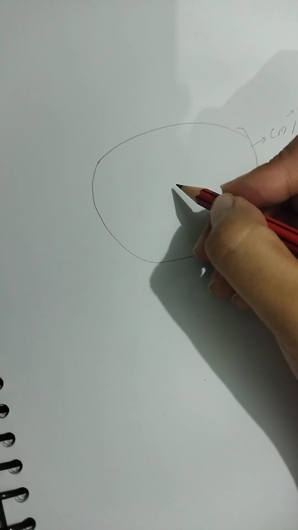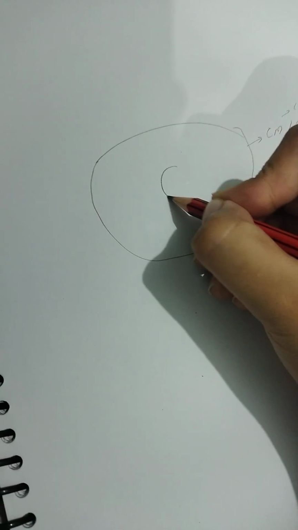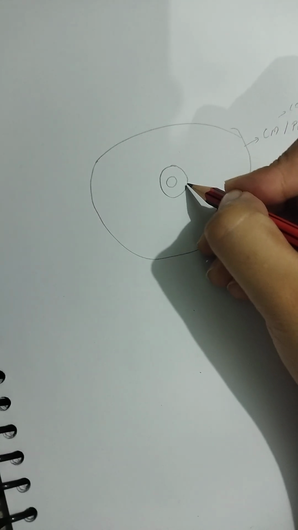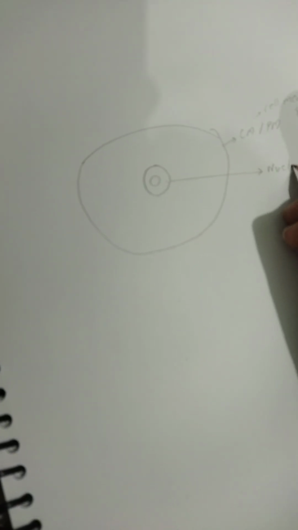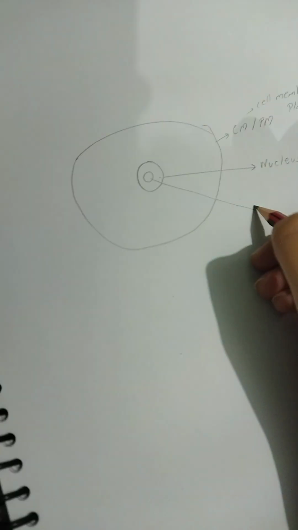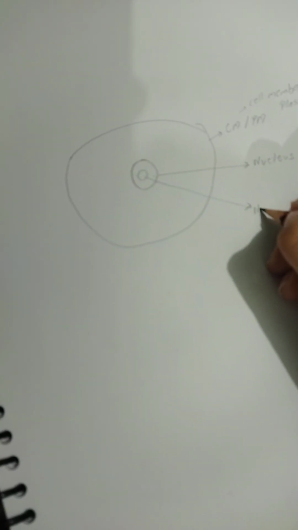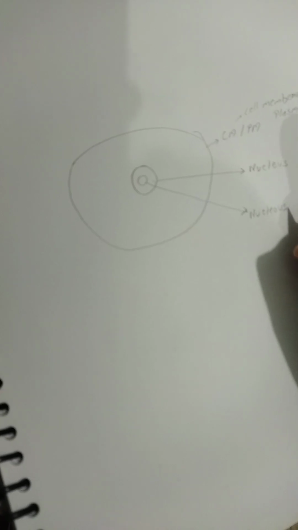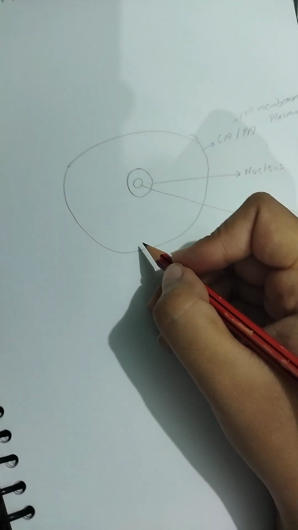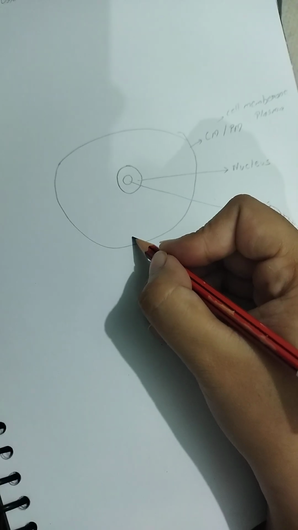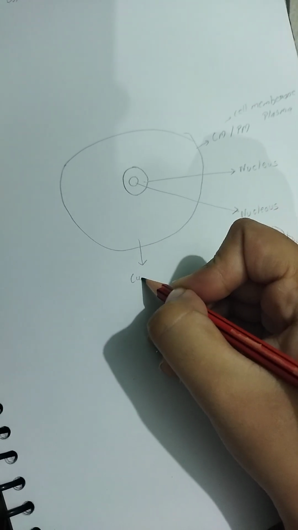Inside it we find the nucleus, and inside the nucleus we find the nucleolus. So between the nucleus and the cell membrane we find the fluid-like substance which is called the cytoplasm.